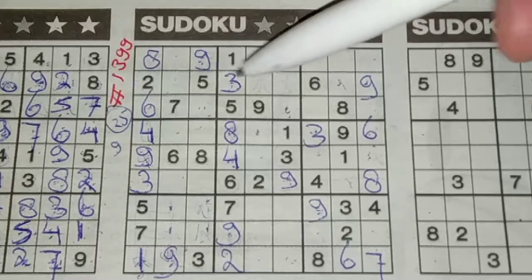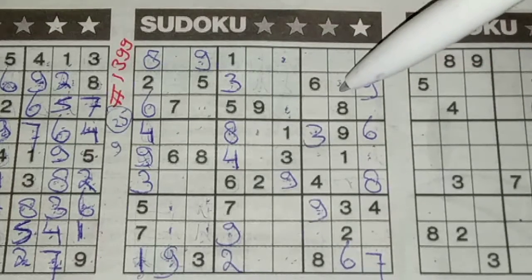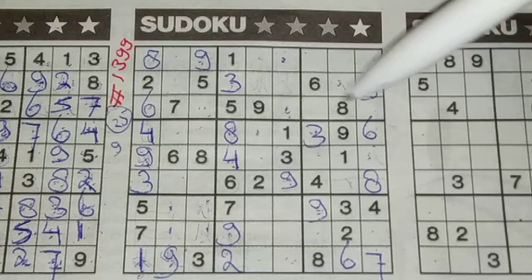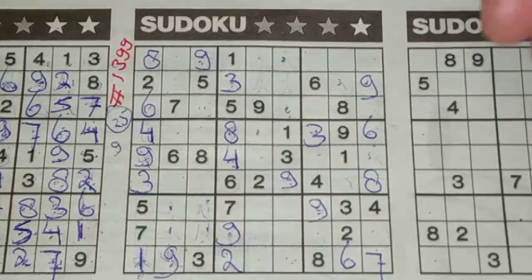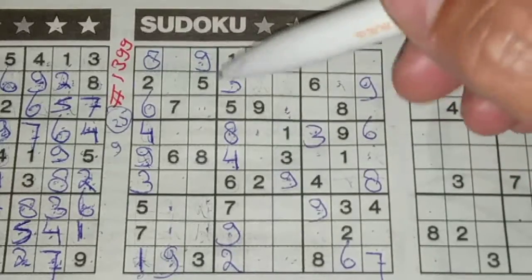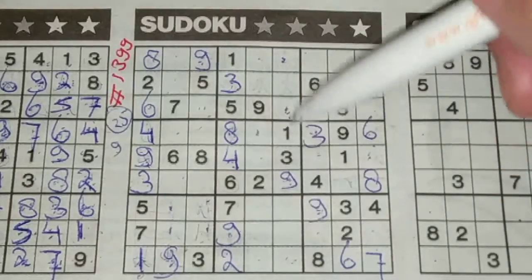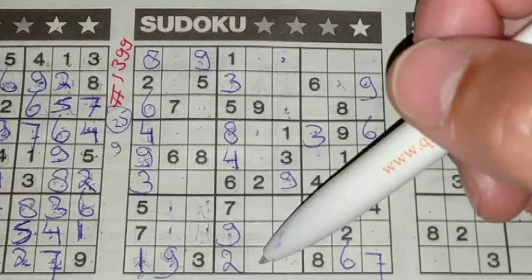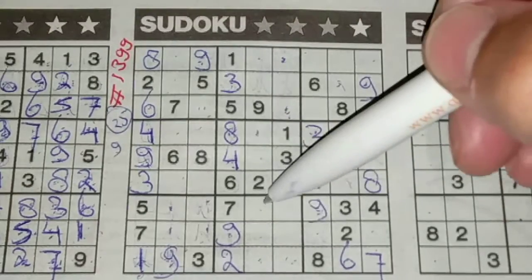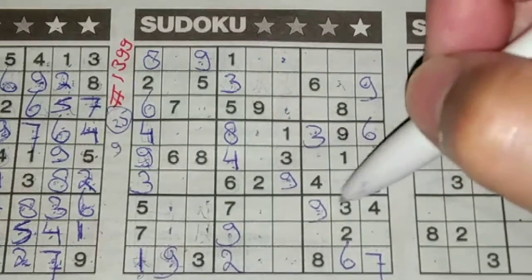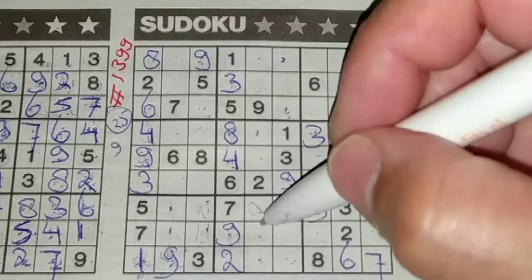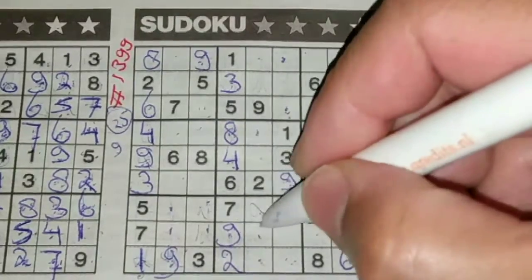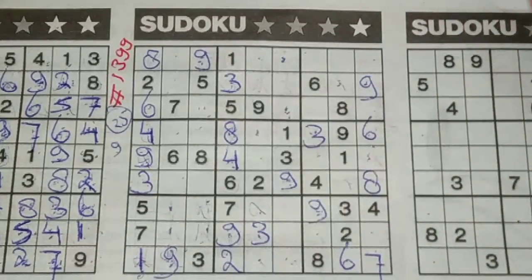7 and a 5. Let me see. 3 in this column, 3 in that column. So the middle column, the only 3 places for the 3 should be here, or there. We see here 3, no 3 there. Here 3, no 3 there. The only place for the 3 should be there.